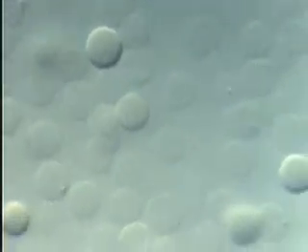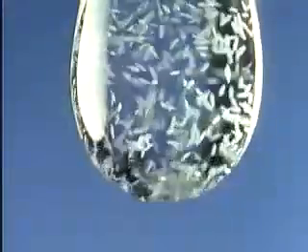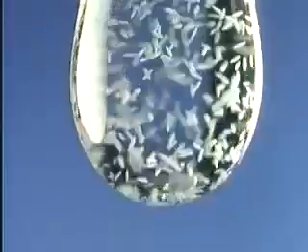If this can happen to blood cells, how can single-cell organisms like protozoans exist in fresh water? The fact is, they only do so because of special pumps called contractile vacuoles that rid the cell of excess water entering by osmosis.